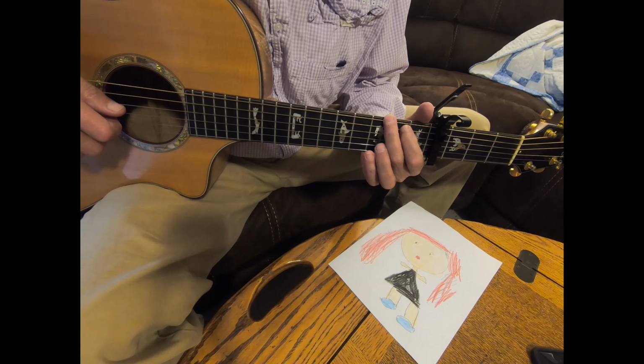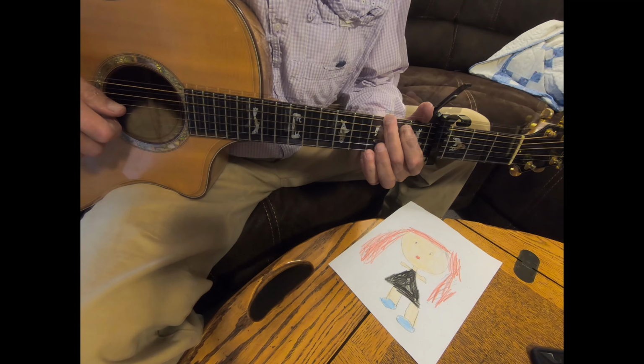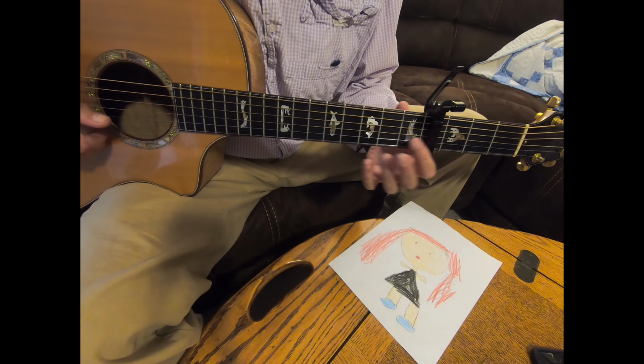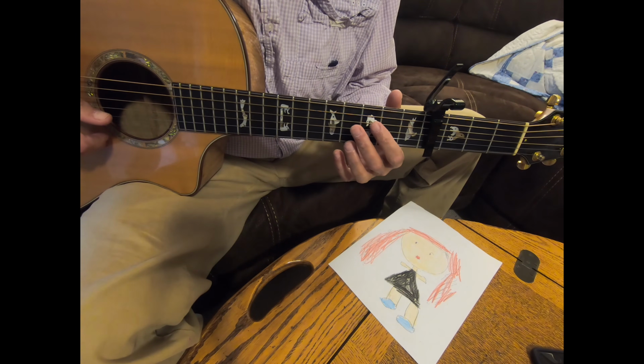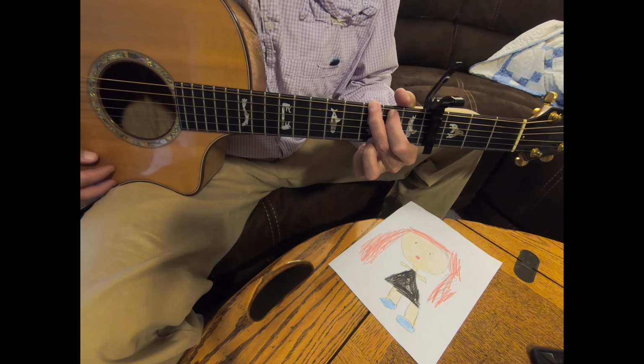A traditional song written a long time ago, words by Robert Burns. I played this capoed up on the 4th fret. Everything I say will be relative to the capo, so if I say I'm playing a G, it's going to look like this, even though that's truly a B.